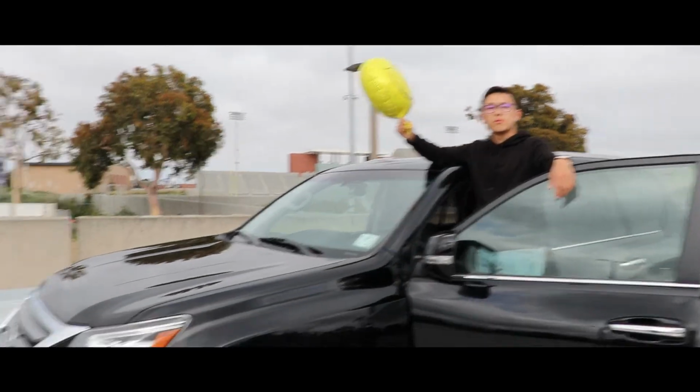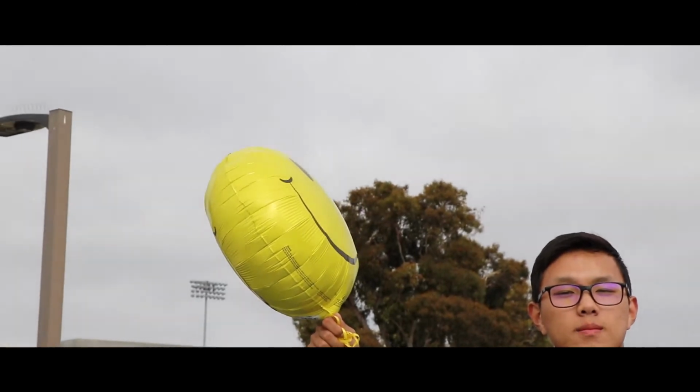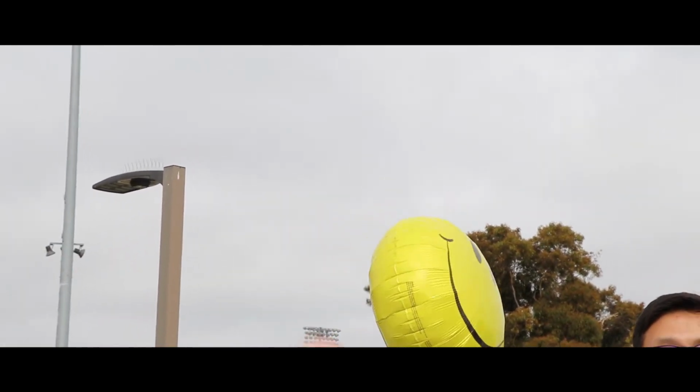Our car of choice for today is a 2017 Lexus GX. Our fateful balloon that is going to be released is this yellow smiley face balloon.